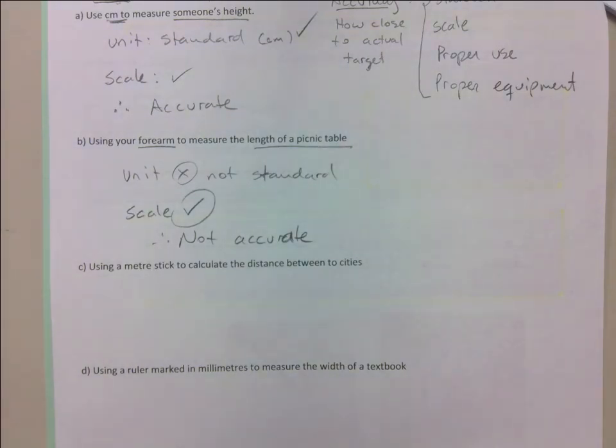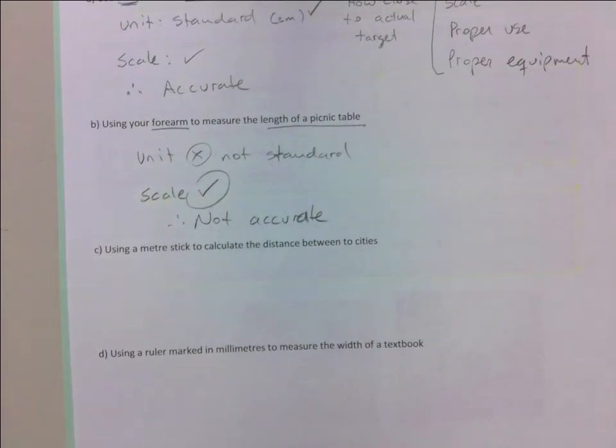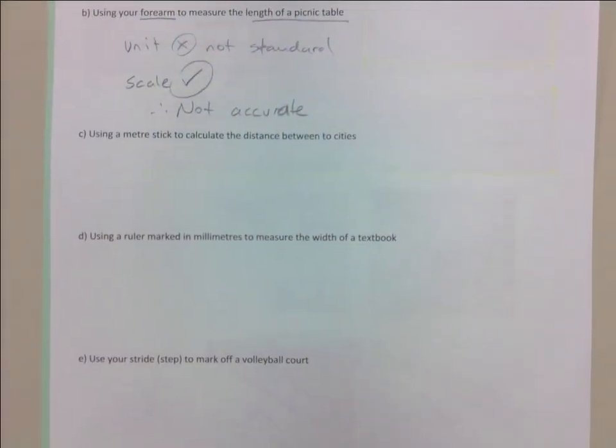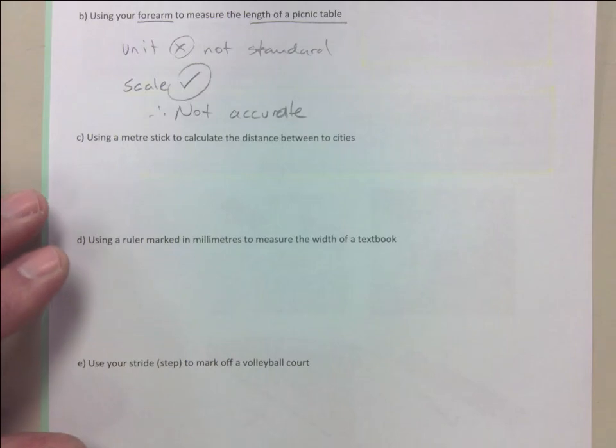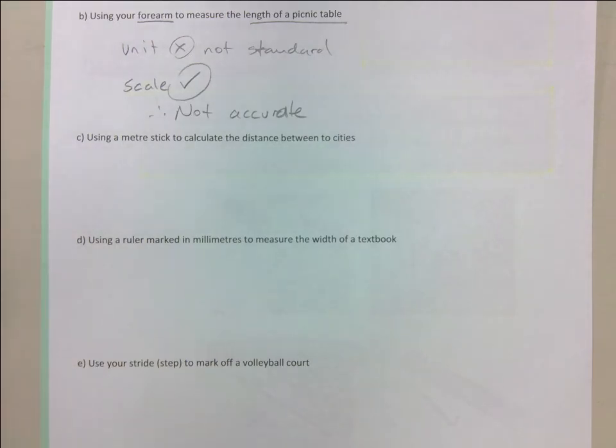So knowing what I just did, applying what I just did, can you try all the questions in 3 and 4 real quick, and then I'll go over them, and then we'll move on to precision and uncertainty. But I just give you more examples than just 2 or 3 because I wanted you to have a chance to practice. A meter stick to calculate the distance between 2 cities.